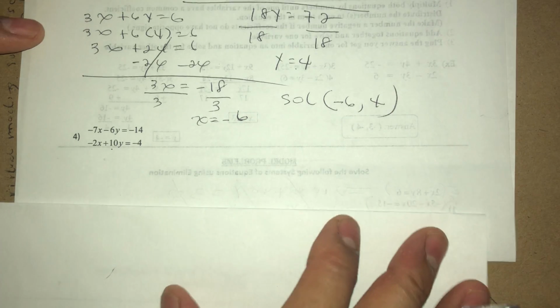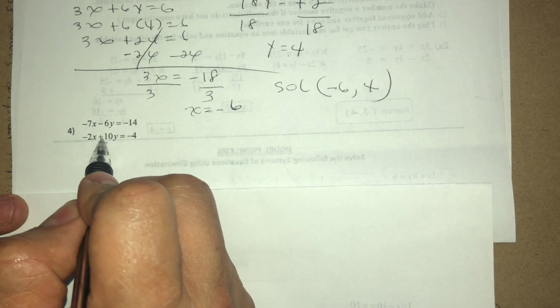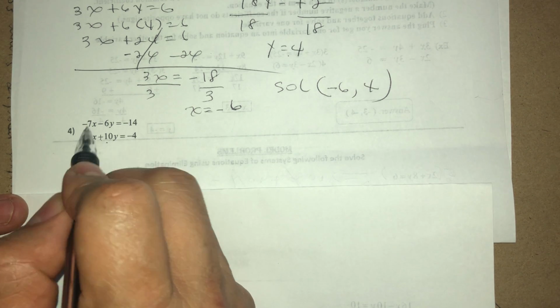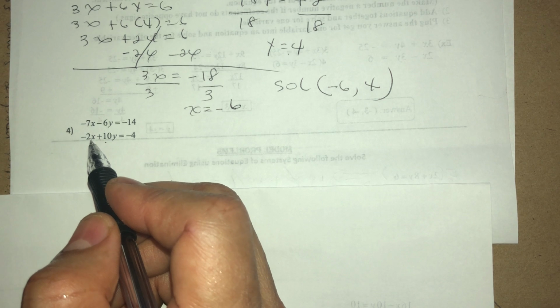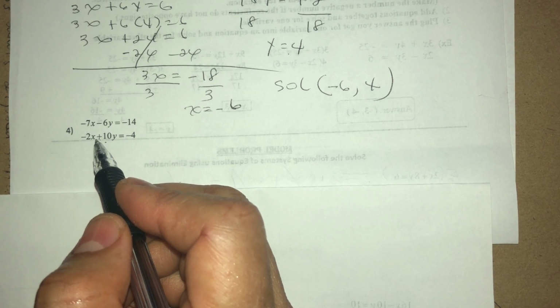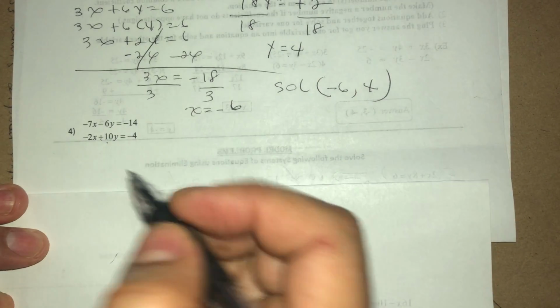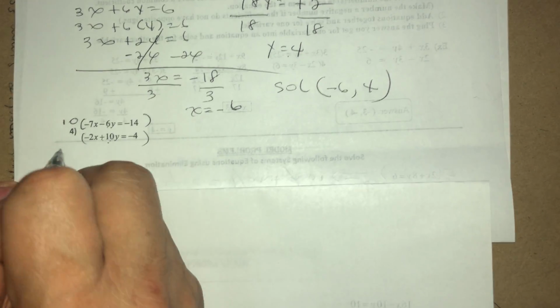All right? So guys, look, if that would have been negative 10y instead of positive 10y, then you would have picked one of the two variables. You would have picked the one you want to eliminate, and you have to multiply by the numbers and make sure one of the numbers is negative. But here, we don't have to worry about it because they already have opposite signs. So I'm going to multiply this times 10, right? And I'm going to multiply this times 6, okay? Because I'm eliminating the y.